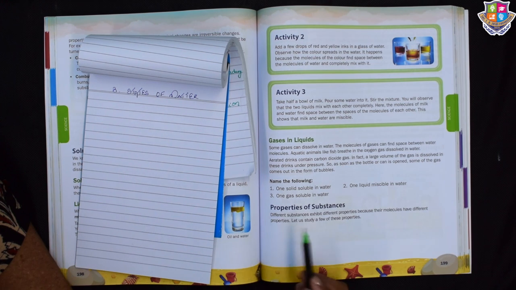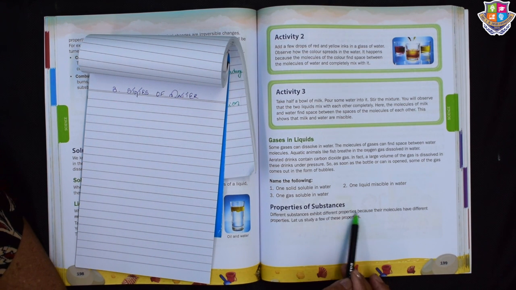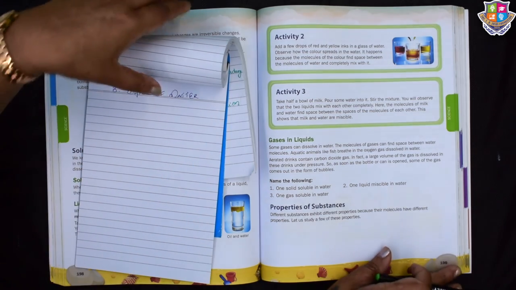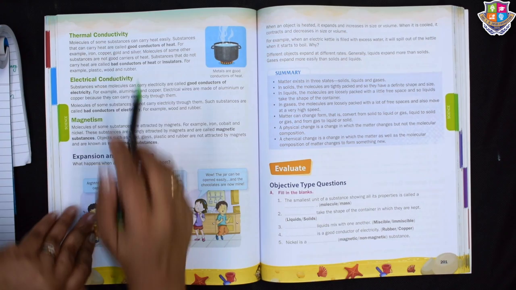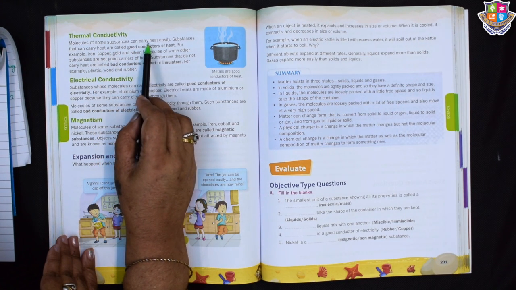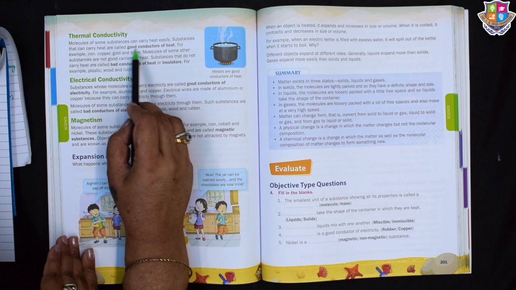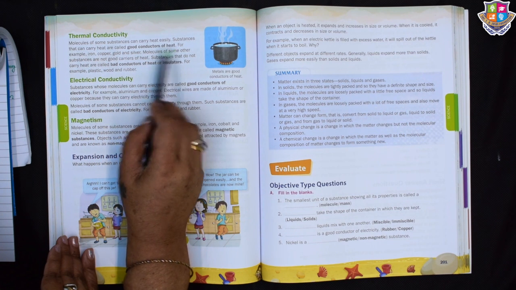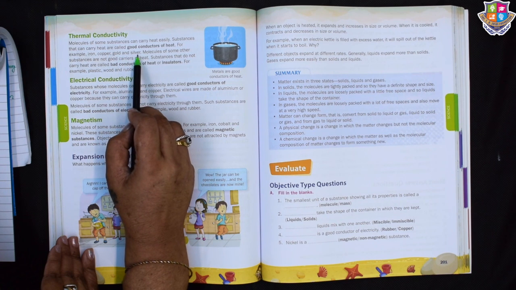Okay, now properties of substances. Different substances exhibit different properties because their molecules have different properties. Let us study a few of these properties. Thermal conductivity. Molecules of some substances carry heat easily. Substances that carry heat are called good conductors of heat. For example, iron, copper, gold and silver.